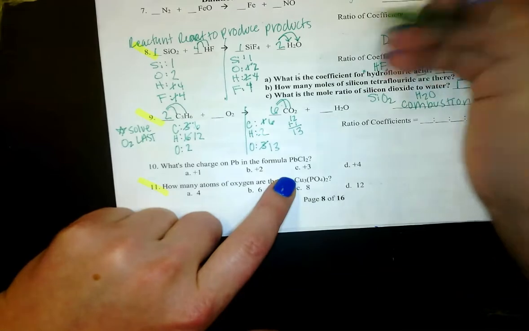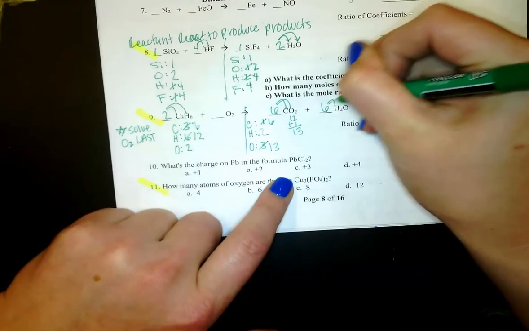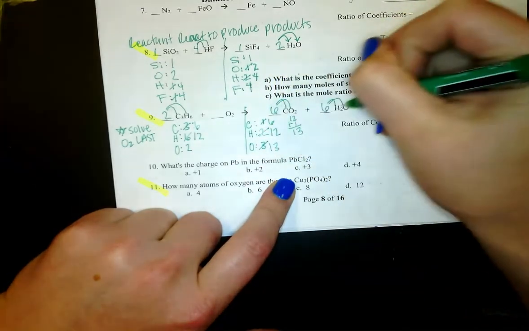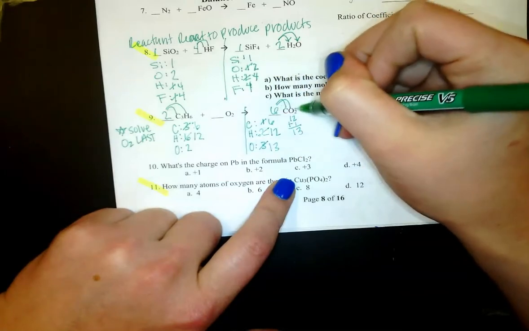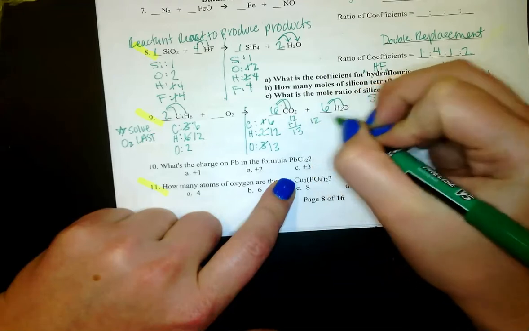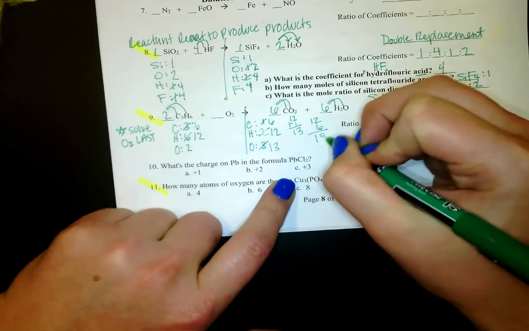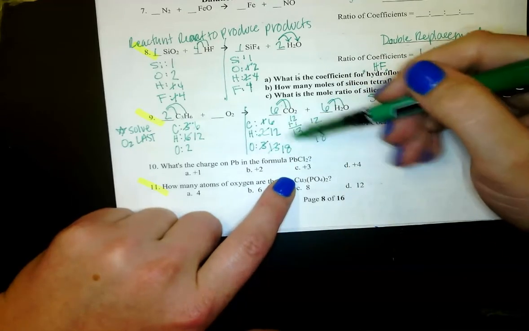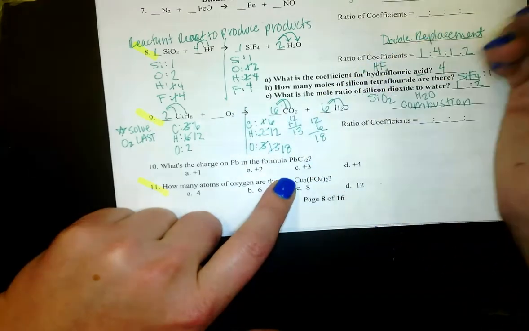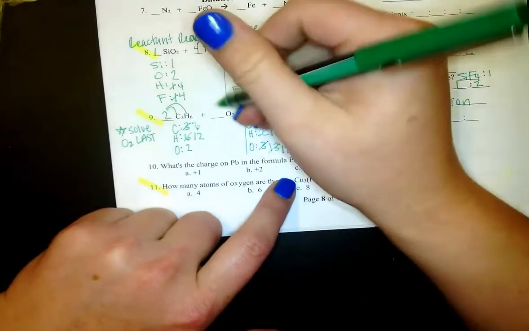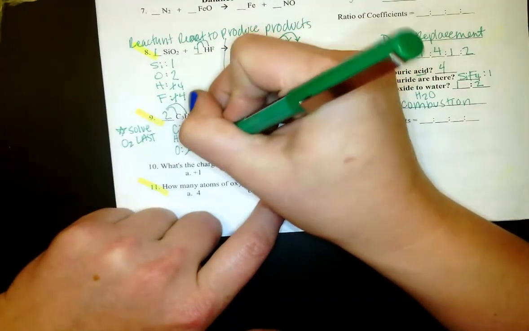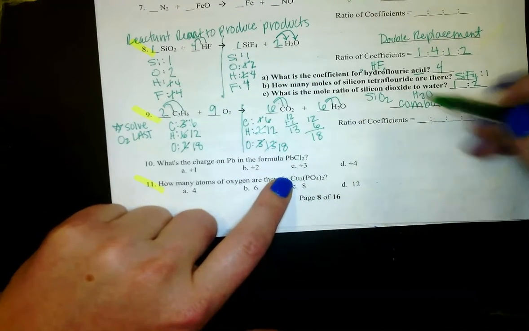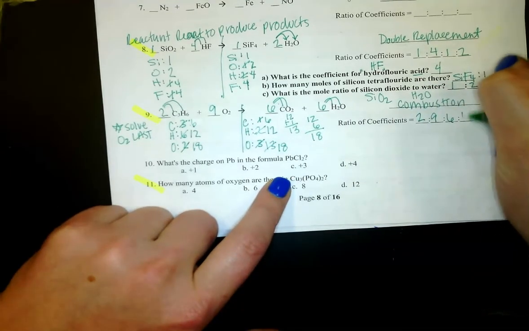I need to have 12 total hydrogens, so I'm going to multiply that compound by 6 and distribute it to both elements. So 2 times 6 is 12, and if I'm finding oxygen, 6 times 2 is 12, plus 6 times 1 is 6, so that's a total of 18. So I have 18 oxygens over here. Notice I have an even number on this side, and that makes it easy to solve for my O2 very last. To get to 18 oxygens on this side, I need to multiply that by 9, which gives me a total of 18, because 2 times 9 is 18. All right, so my ratio of coefficients is just 2 to 9 to 6 to 6.